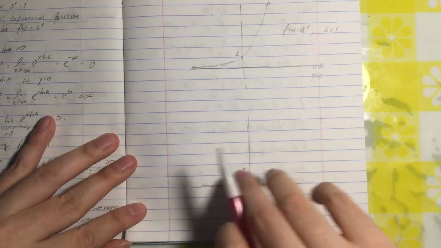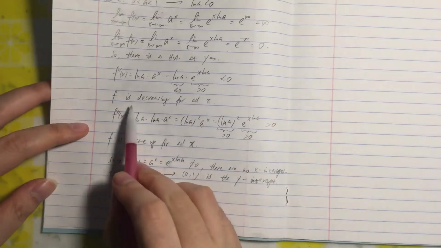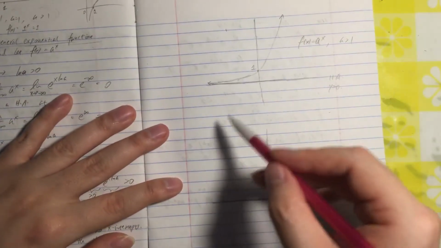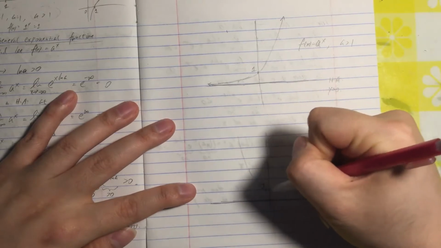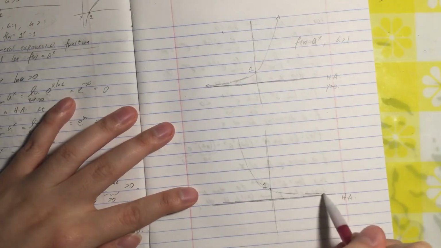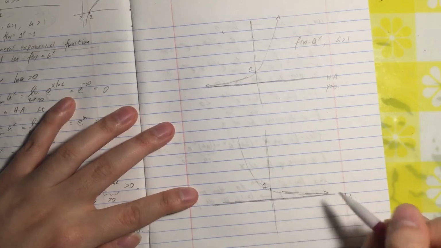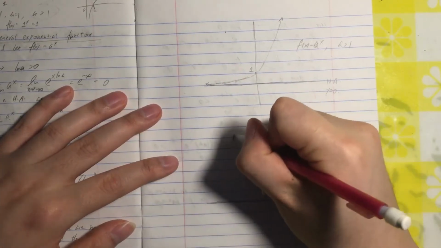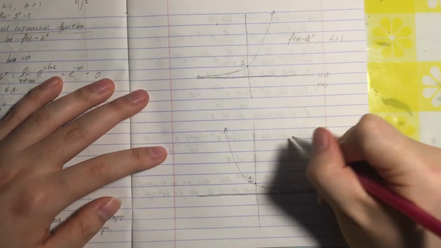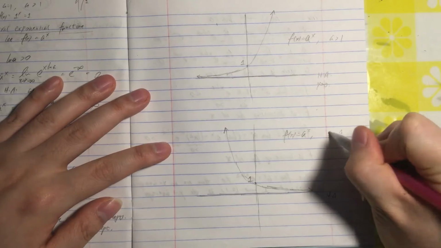Function f is always decreasing and concave up. And when x goes to negative infinity, function f goes to positive infinity. That's the graph of f of x equal to a to the power of x when a is between 0 and 1.